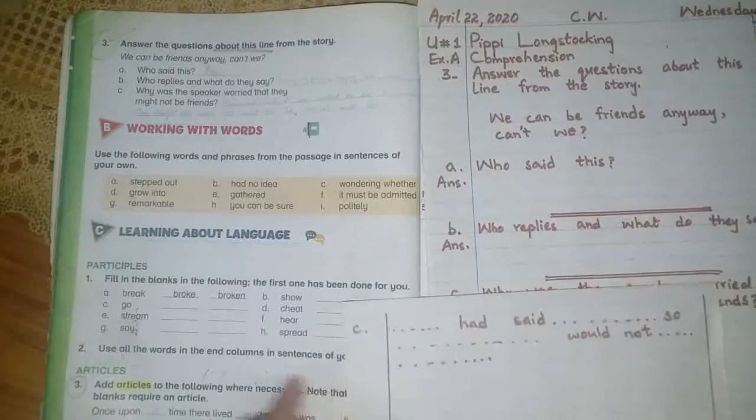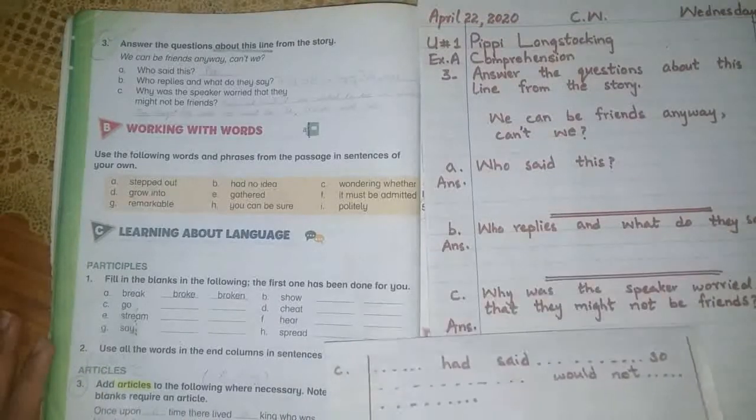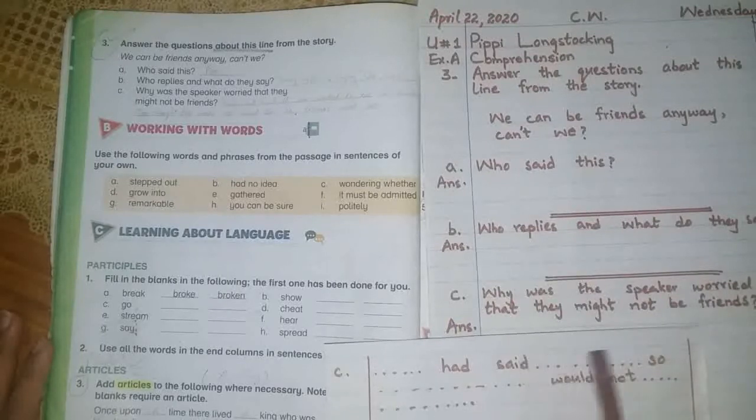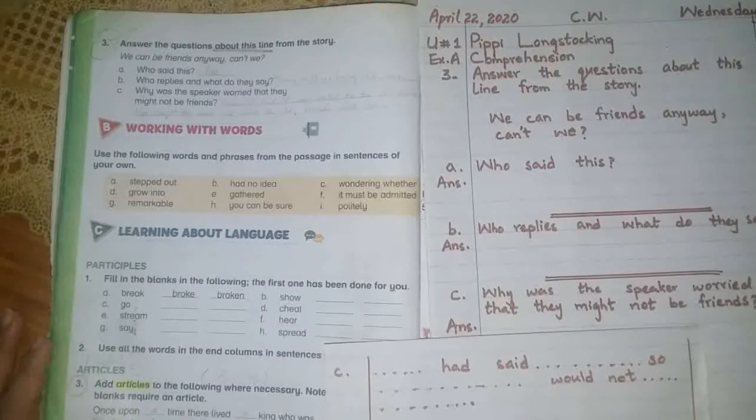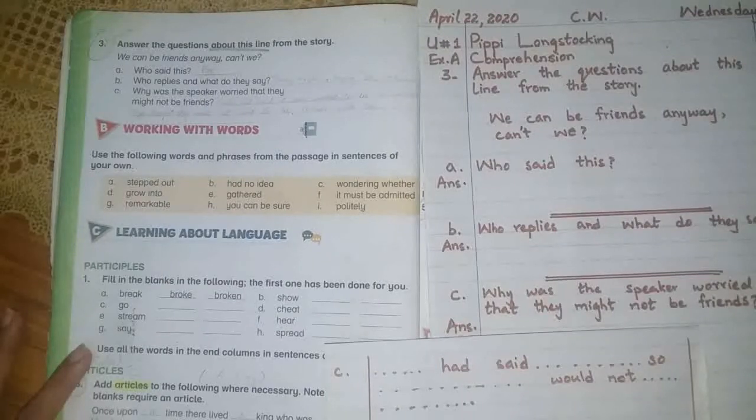I'm going to repeat it again because it's a little bit lengthy and it's your first time, so I'm going to help you again. Question is, why was the speaker worried that they might not be friends? Annika had said it was wicked to lie. So Pippi thought they would not want to be friends with her.